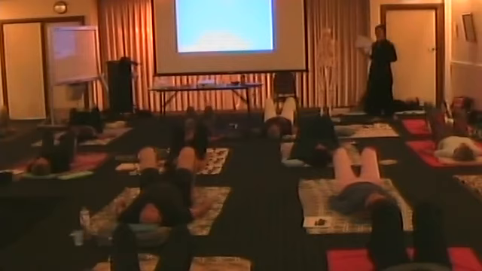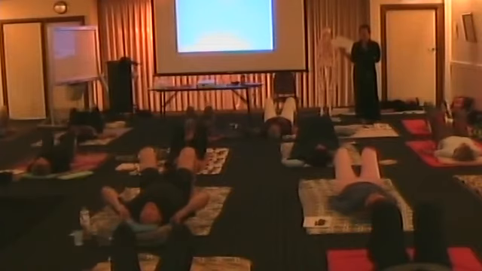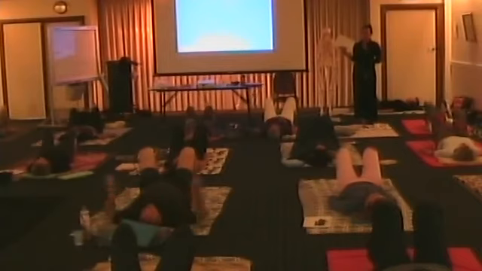Add another link to it now. We'll do the tailbone and sacrum. Just roll over the edge of your sacrum to be able to lift that first link, which is L5. Place them back down. L5, sacrum, tailbone.